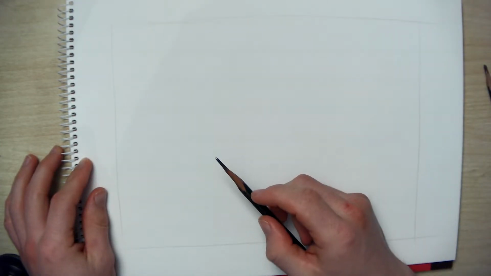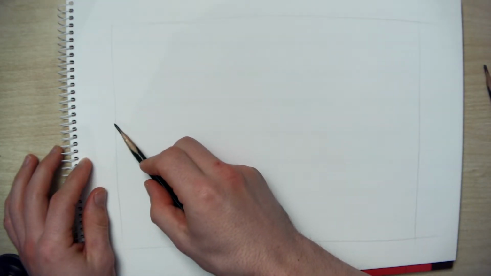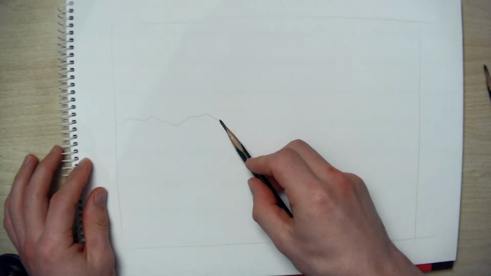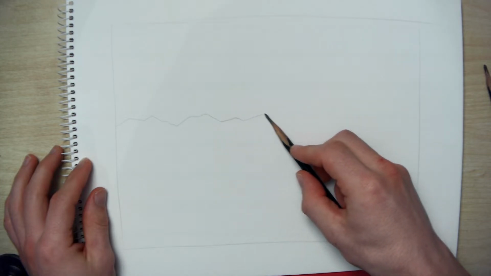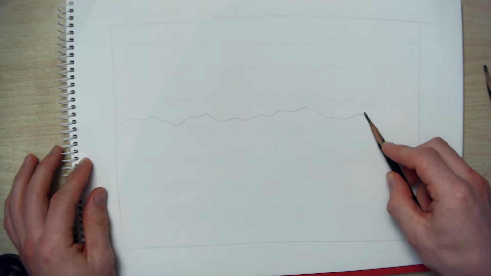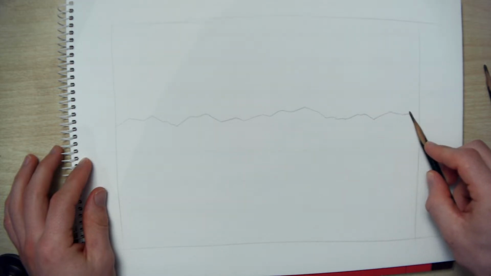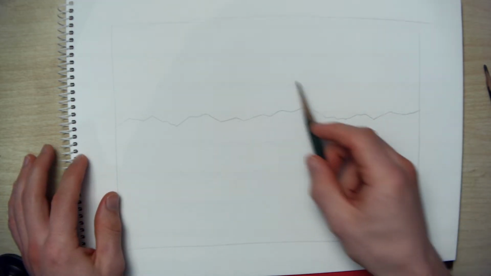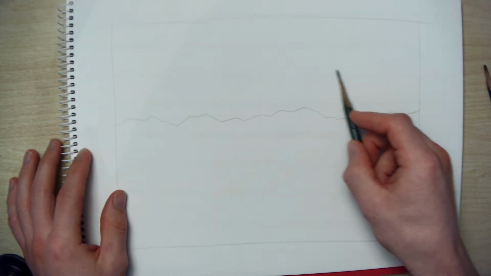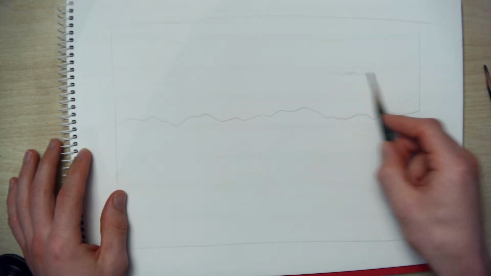Okay, let's start with a couple of mountains in the distance right here, just above halfway, or maybe that's just halfway in our scene. Okay, and then there's going to be a cloud above those mountains.